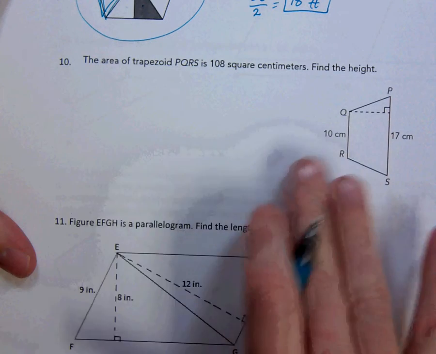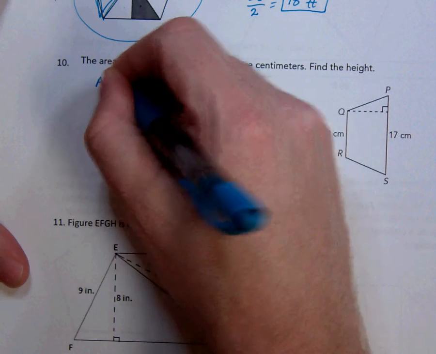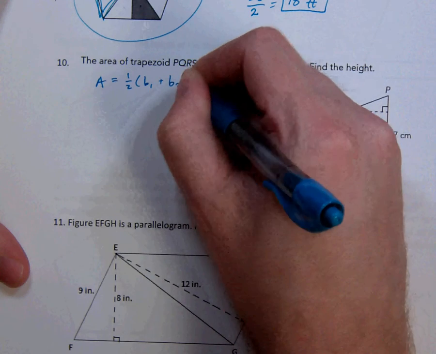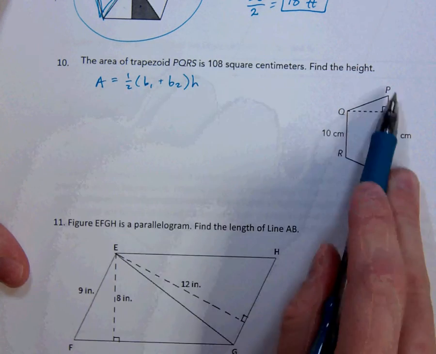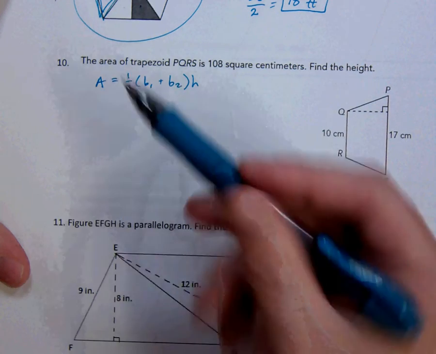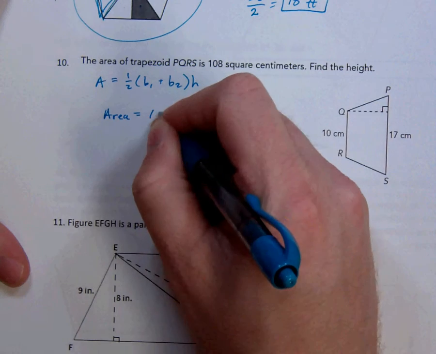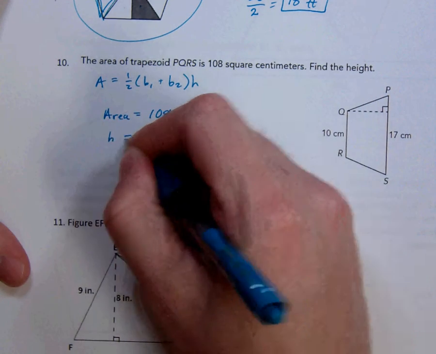This one we need to remember our trapezoid equation. Remember that area is equal to 1/2 base 1 plus base 2 times the height. So the area of the trapezoid, PQRS, is 180 square feet. So area of this is equal to 108. Find the height. So we don't know the height. I'm going to just leave that blank.